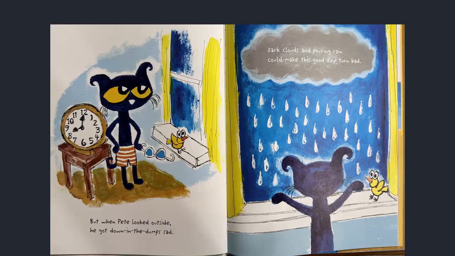Yep, it looks like it's raining outside today. I wonder what he's thinking. I think this book will be about a cat and what he does on a rainy day. Let's read it and find out.